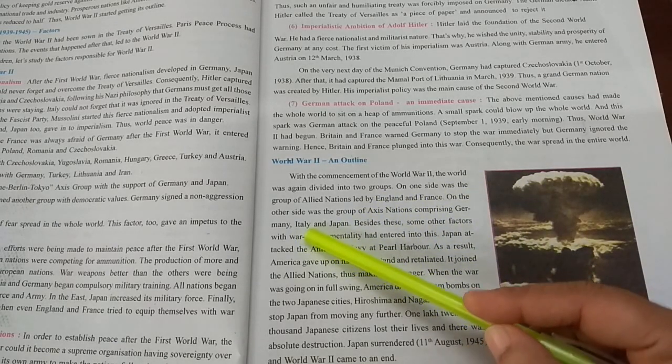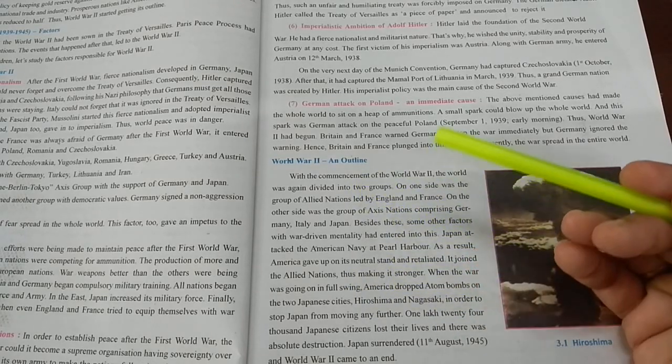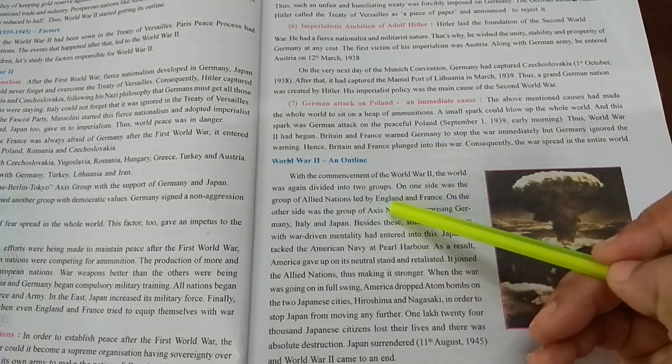As a result, America gave up its neutral stand and retaliated. America said, we're not going to keep quiet. And what did it do? It joined the allied nations. Because Japan was on whose side? Japan was with Germany and Italy, the Axis side. So America joins the allied nations. In the allied group we already have England and France. Now America also joins, thus making the allied nations stronger.